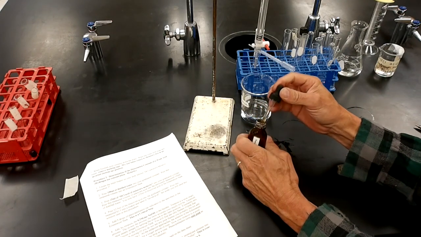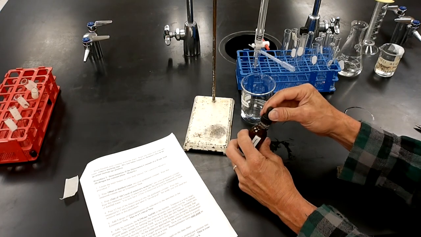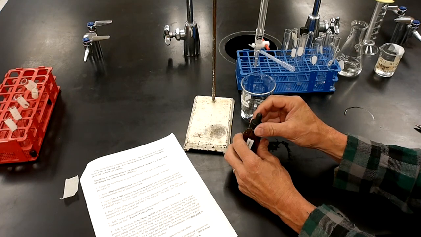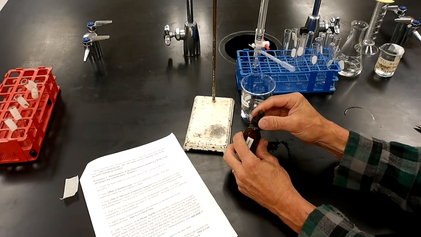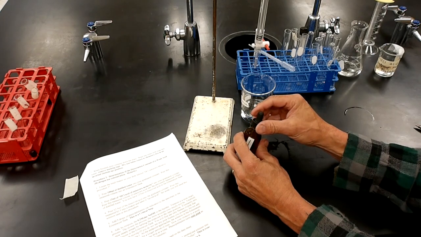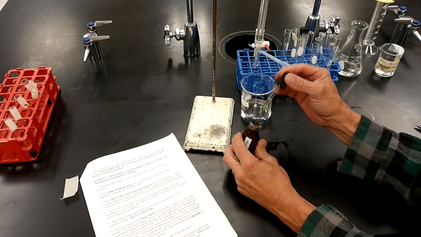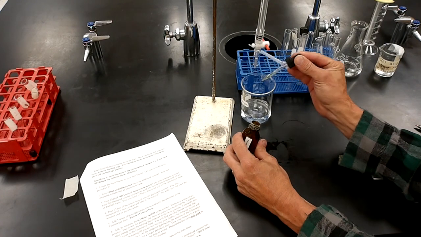Now this solution here, this is another color indicator. This is phenolphthalein. You'll notice it's nearly transparent, slight yellow color to it. What this will do is when the pH goes from acidic, below 7, when it hits 7, this stuff will turn a fluorescent sort of pinkish color, very obvious. So I'll put this in. The instructions call for 5 drops. 1, 2, 3, 4, 5.